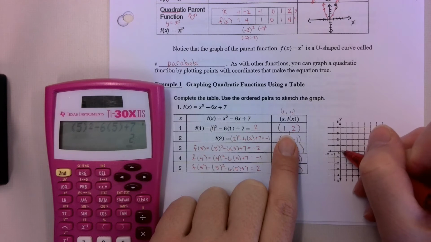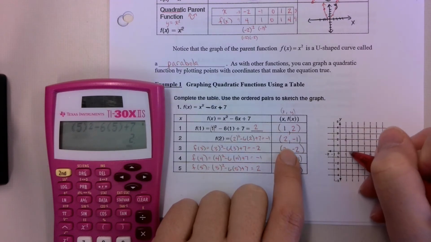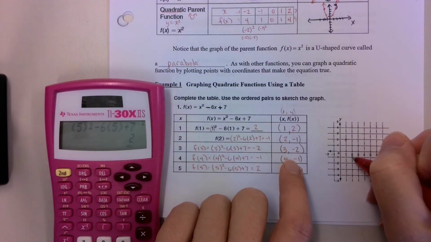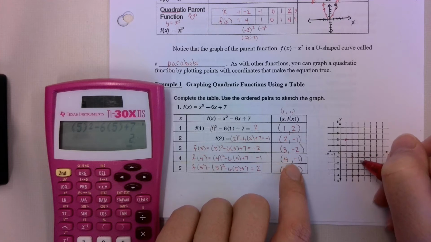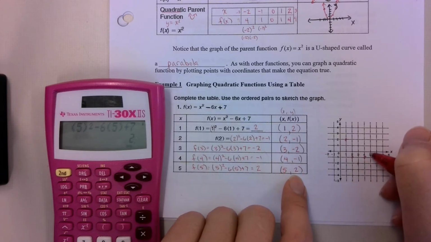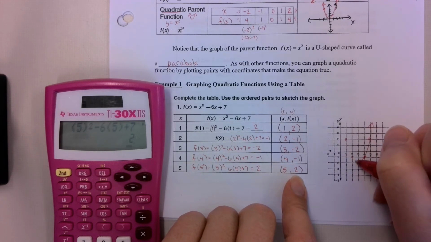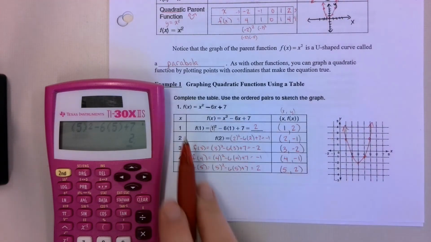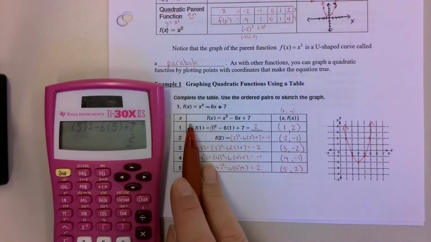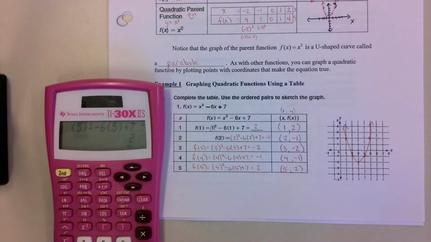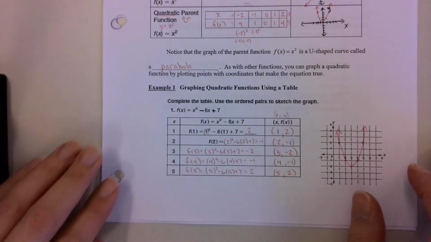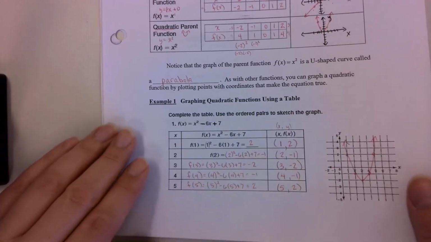So put your point here at 1, 2, put another point here at 2, -1, and then 3, -2, and notice it's wrapping back up at 4, -1, and then 5, 2. And there's your U-shaped curve. Now the reason I can connect this is X could be anything. So it wasn't just these points, these are the points I'm trying. Okay, so let's go ahead and let's start exploring what happens with our quadratics.